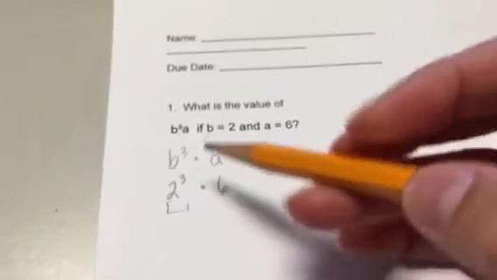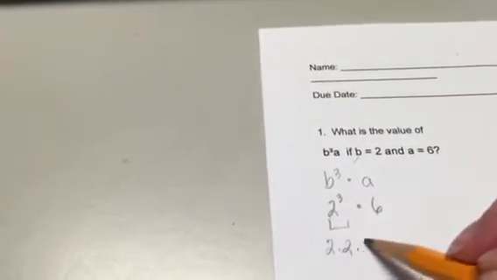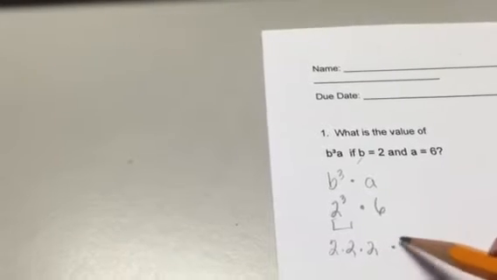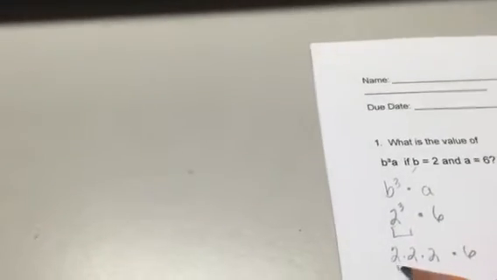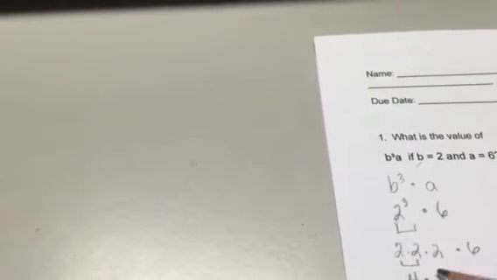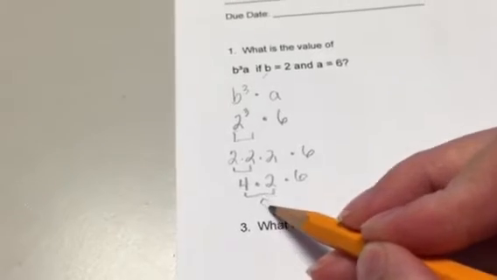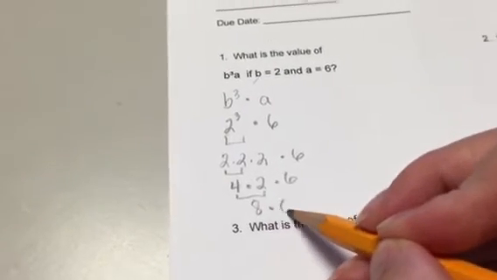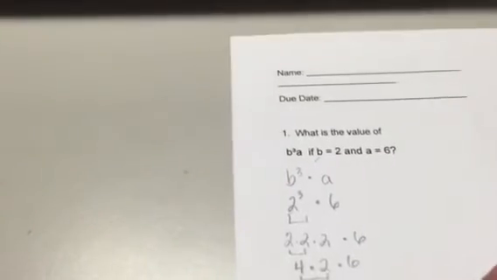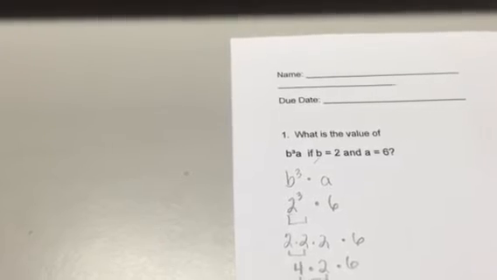So 2 to the third really means 2 times 2 times 2 times 6. 2 times 2 is 4, times 2 times 6. 4 times 2 is 8, times 6 equals 48.